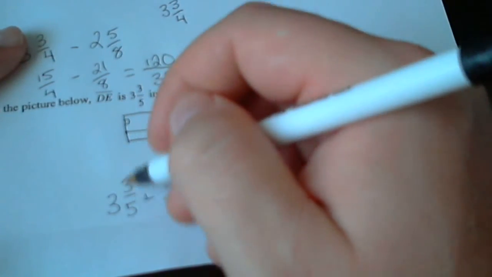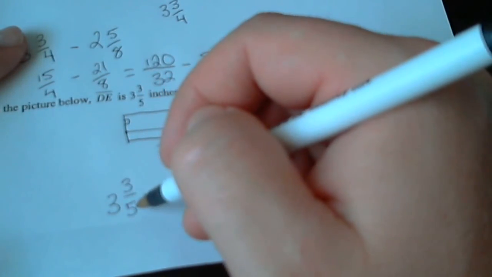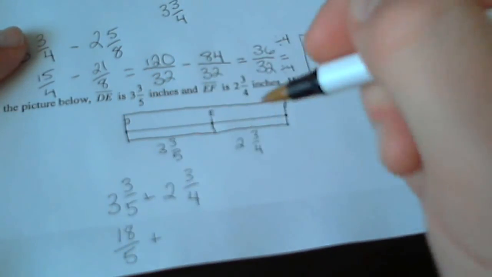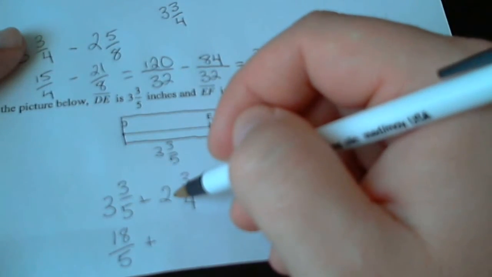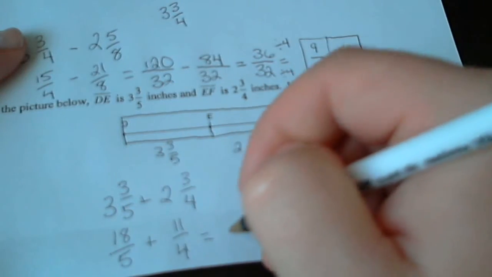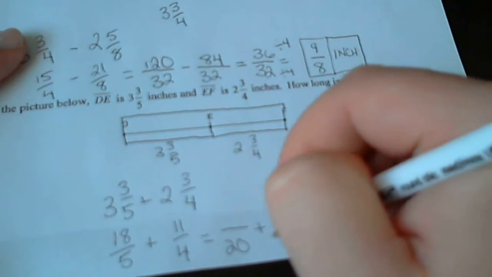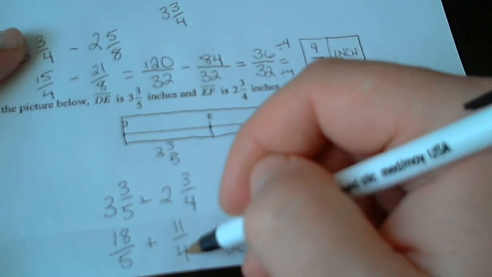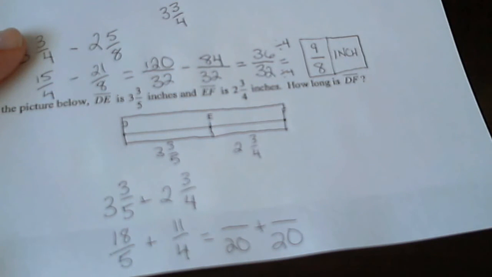All right, let's change these mixed numbers to improper fractions. 5 times 3 is 15, plus 3 is 18 over 5. Big addition symbol. 4 times 2 is 8, plus 3 is 11/4. Remember, multiply the bottoms together to get your 2 new fractions. How did I get from 5 to 20 on the first fraction? I multiplied by 4. 4 times 18 is 72.